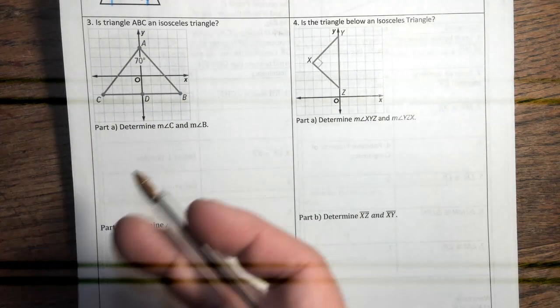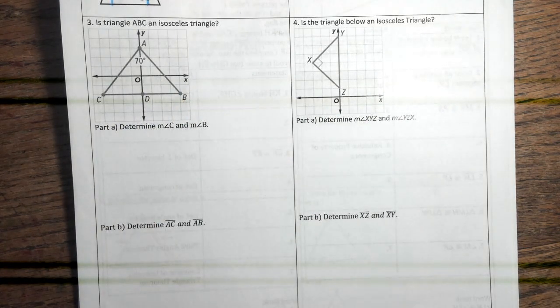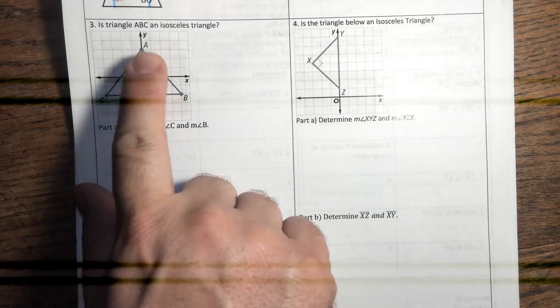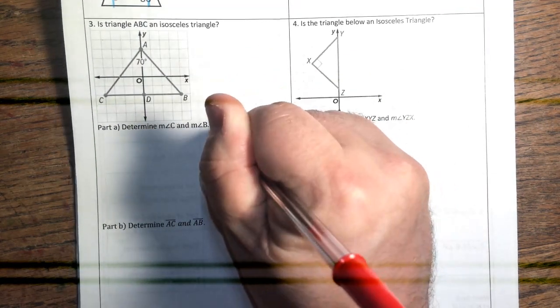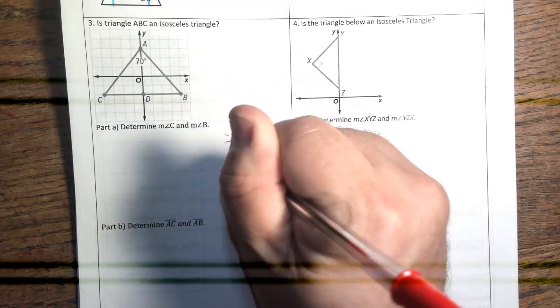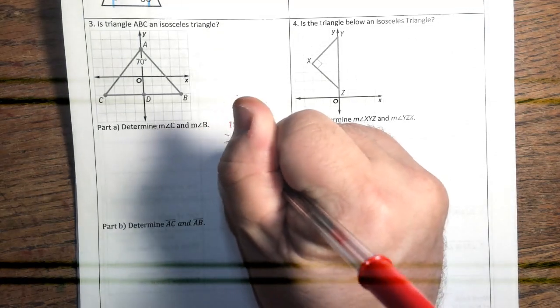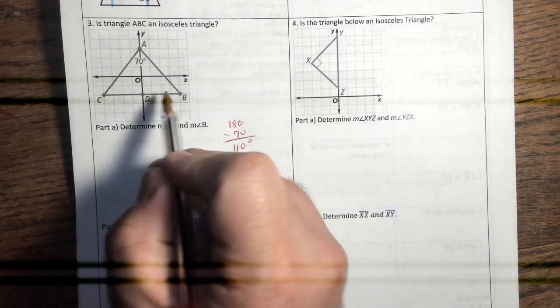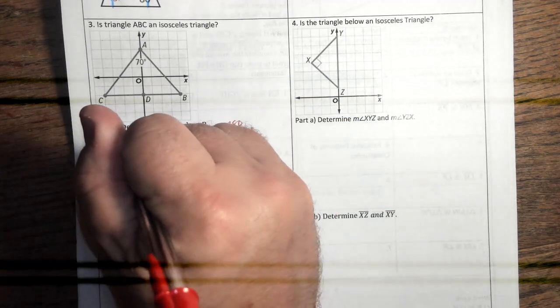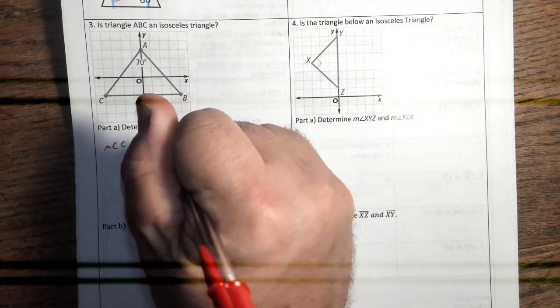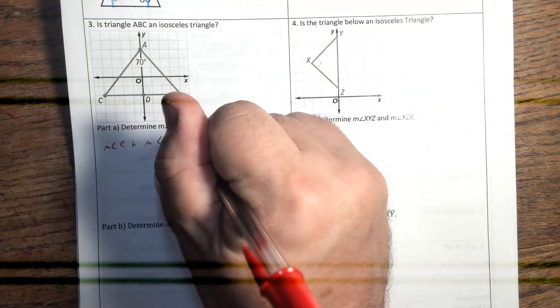I know I just said it backwards and pointed backwards, but if this angle up here is 70, we know the whole triangle is 180. So 180 minus 70 is 110 degrees. That means both of these together equal 110. The measure of angle C plus the measure of angle B equals 110.